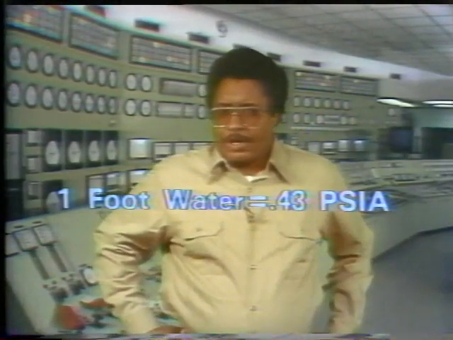In our example, we showed you how gauge pressure related to absolute pressure. We could just as easily have shown you how inches of water, inches of mercury, or any other units of pressure related to absolute. For example, a 1-foot column of water exerts a pressure of about 0.43 psia. The conversion factor, then, is 0.43 psia for every foot of water.